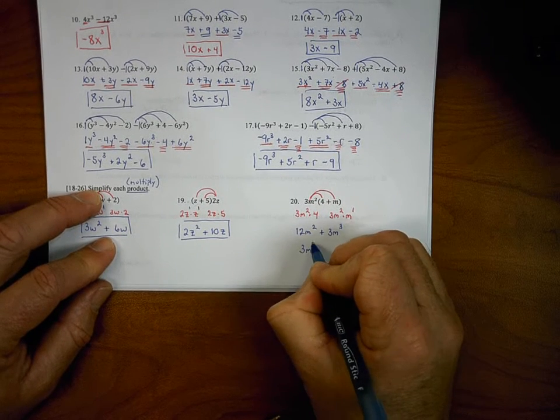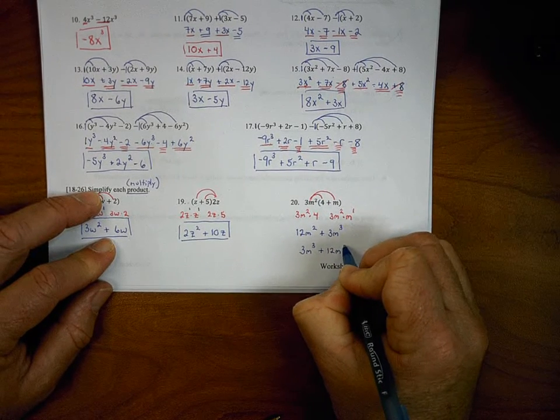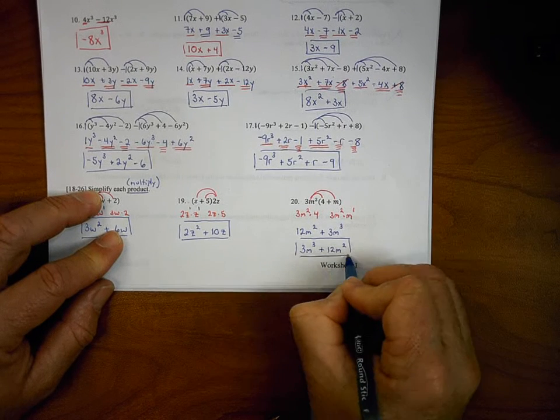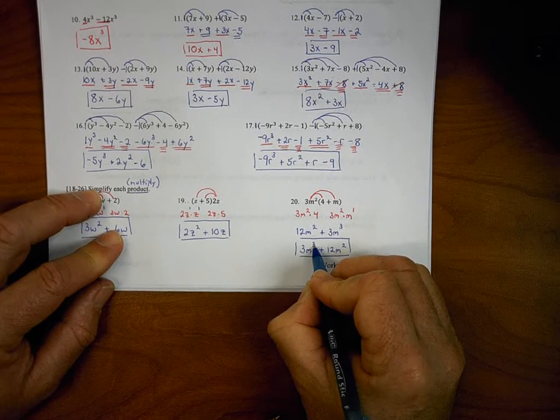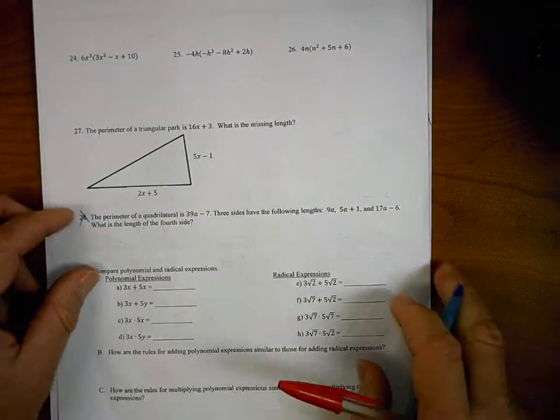But remember, we want to write our answer in standard form. Standard form meaning that when I have exponents, I always write my exponents from largest degree exponent down to smallest degree exponent. Okay, turning the paper over, number 21.